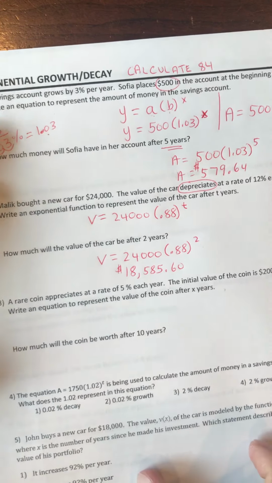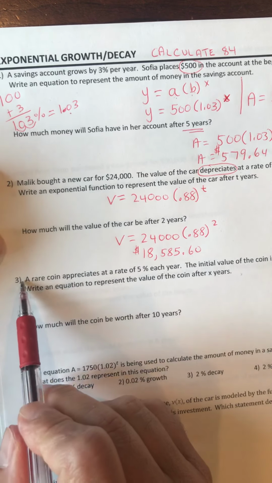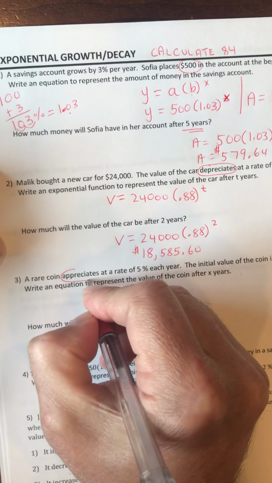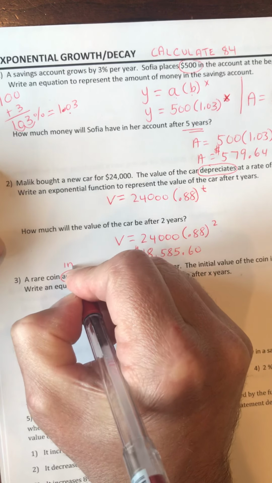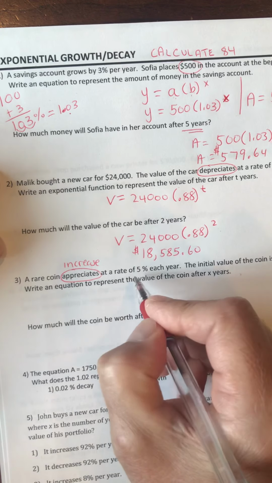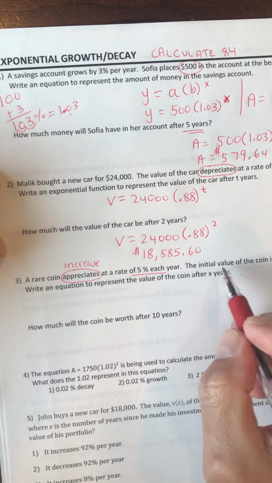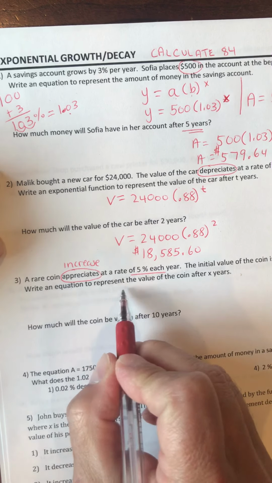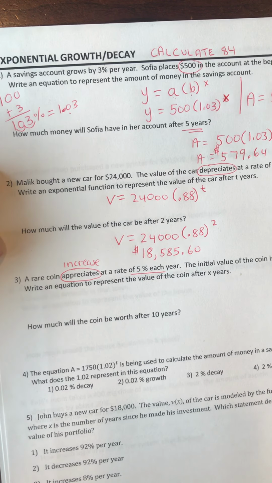All right, let's take a look at a couple more examples. Number 3, a rare coin appreciates. That means it's going to increase in value. Depreciate would be decreasing in value. At a rate of 5% a year. The initial value of the coin is $200. Write an equation to represent the value of the coin.